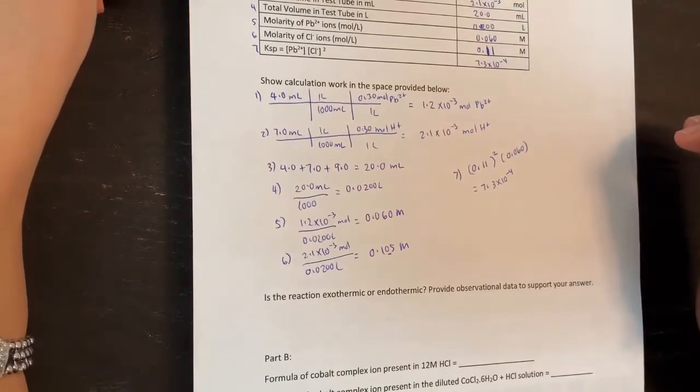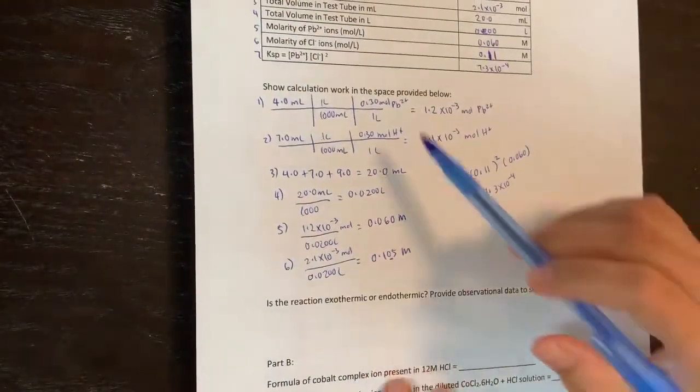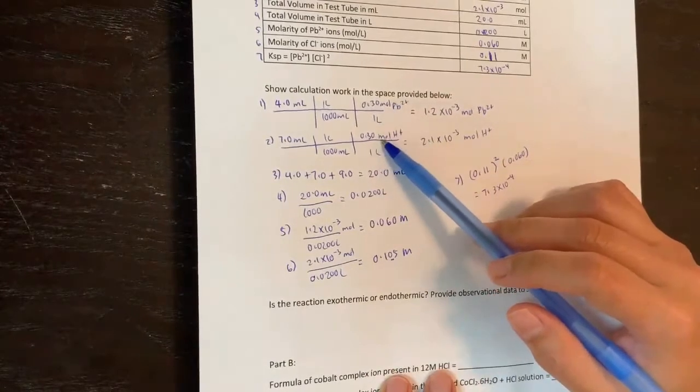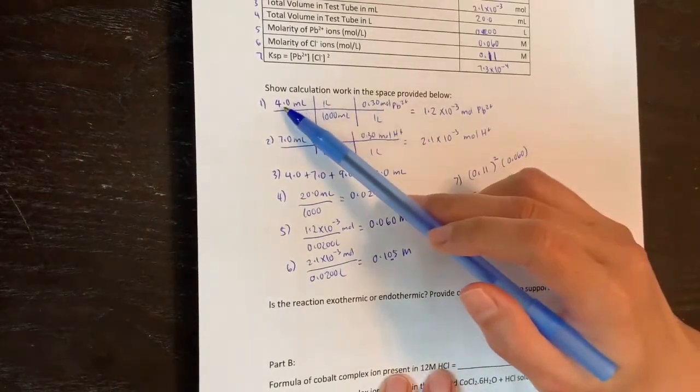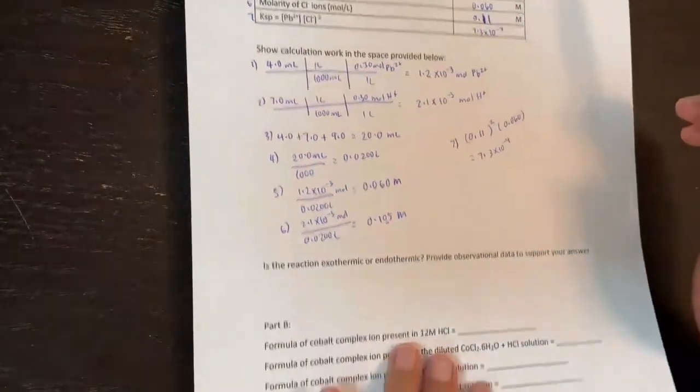Just remember, don't use these numbers here, because you use the numbers in the dry lab data that's given. The molarity though stays the same. So the 0.3 and 0.3 here, that part should stay the same. The only thing that changes is these numbers will change.